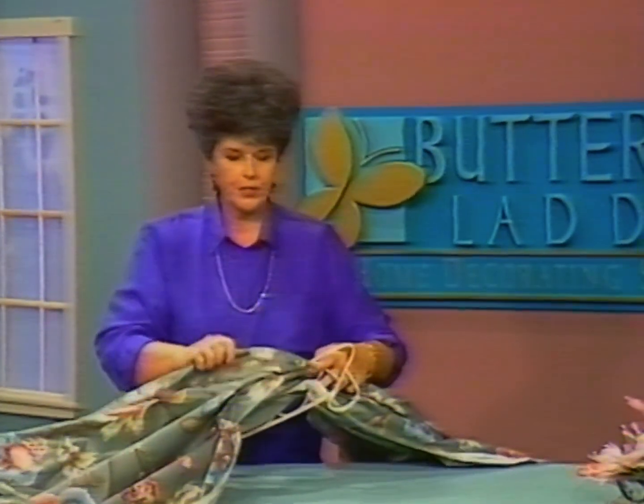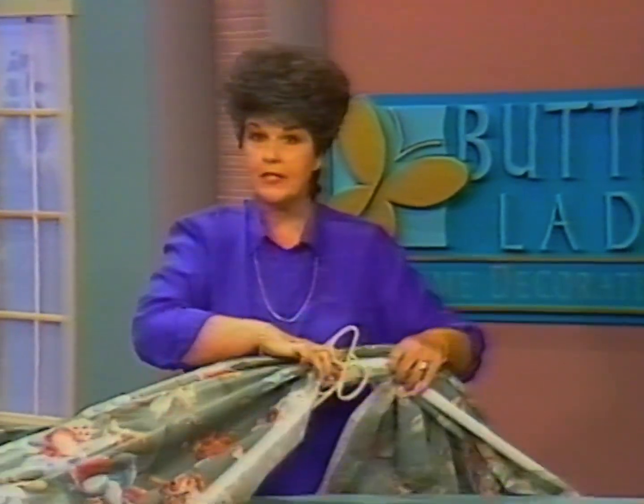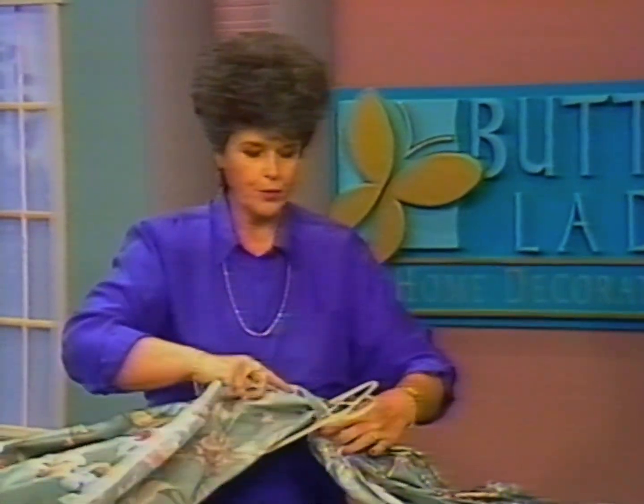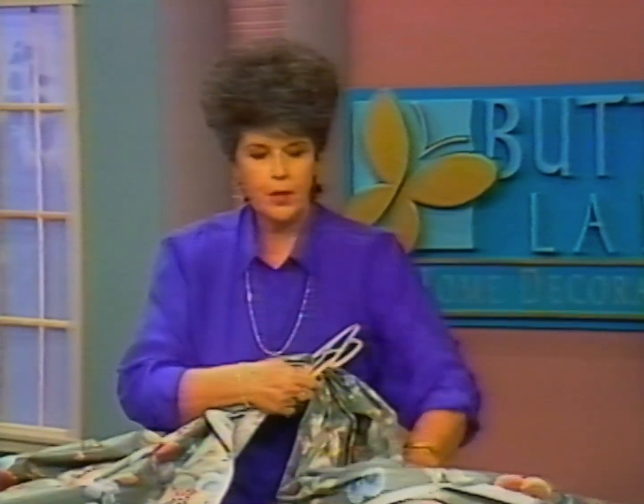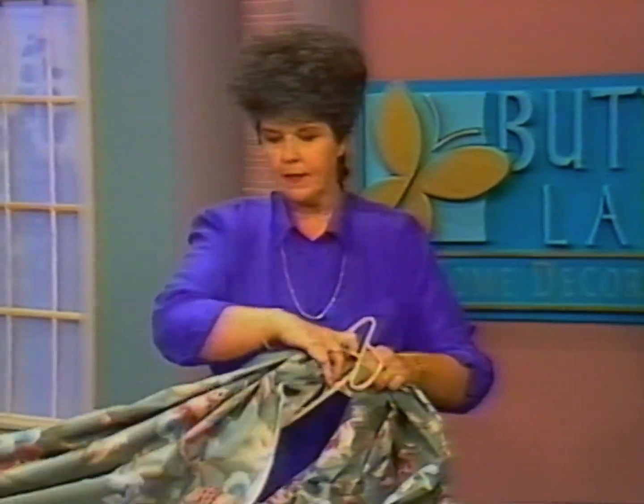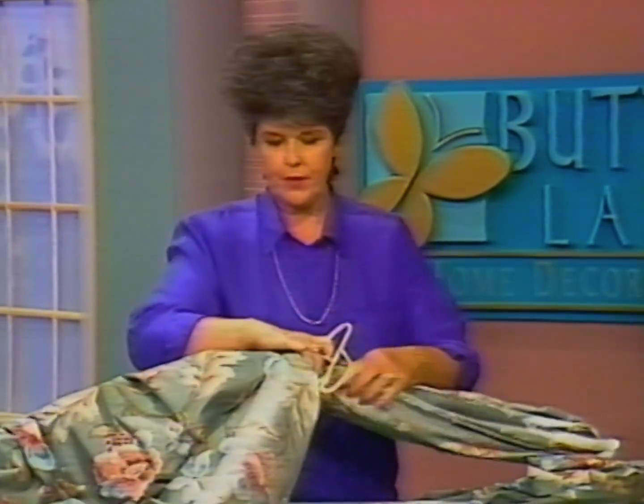Any kind of fabric that you use is going to make it look totally different, so you can use this in any room of the house or a man's office, anywhere you want to use it. And we're going to pull this side all the way to the floor. So we're going to pull this fabric all the way through.